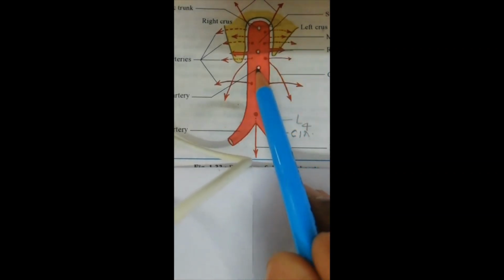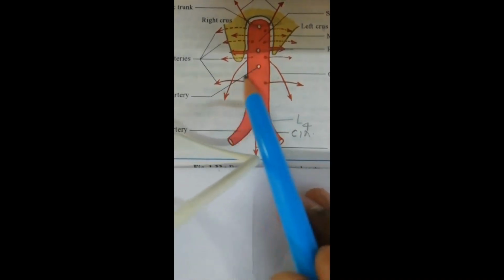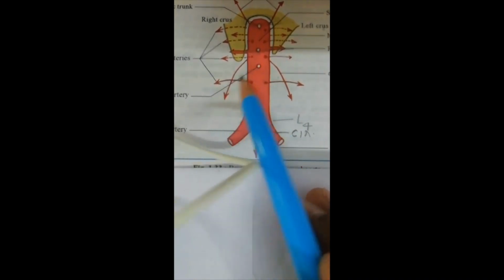The first branch that arises from the aorta is the celiac trunk. It arises at the lower border of the T12 vertebra. The second ventral branch is the superior mesenteric artery, which arises at the lower border of the L1 vertebra, and the third ventral branch is the inferior mesenteric artery, arising at the lower border of the L3 vertebra. So these are the three ventral branches.